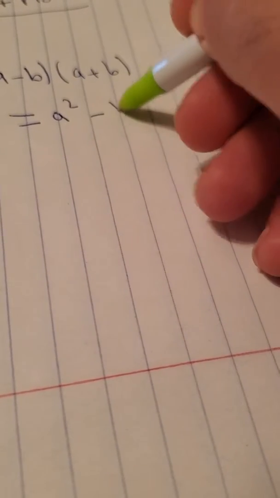A very important rule in mathematics, which I'm going to write right here, is that a minus b multiplied by a plus b is equal to a square minus b square. Why? Because the middle terms are going to cancel.